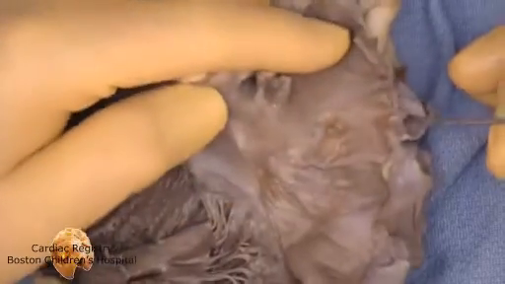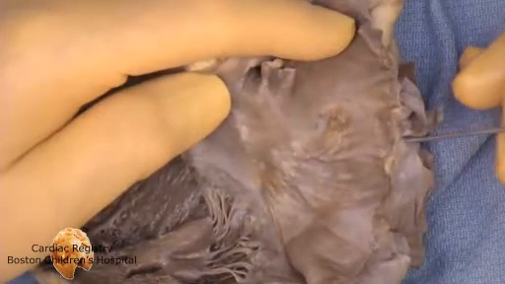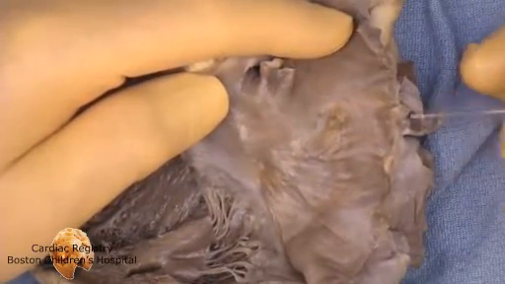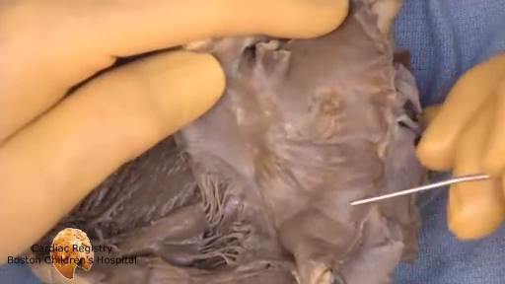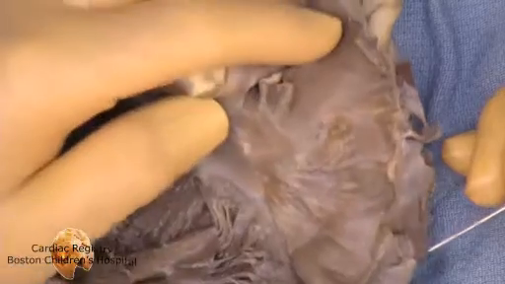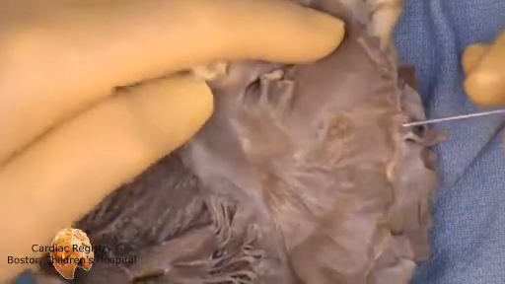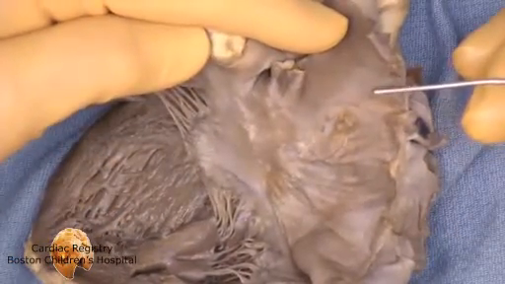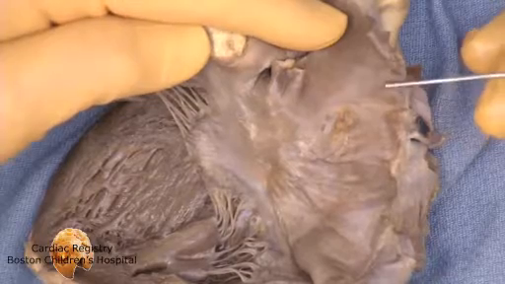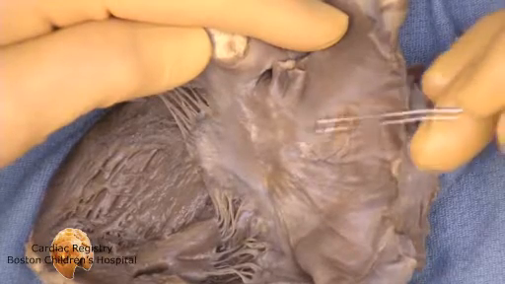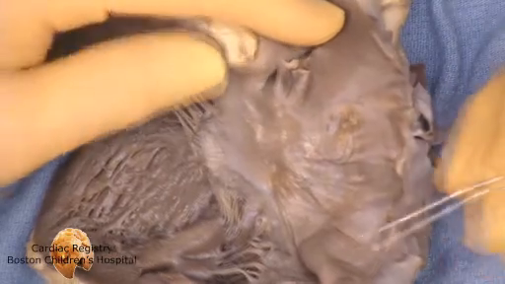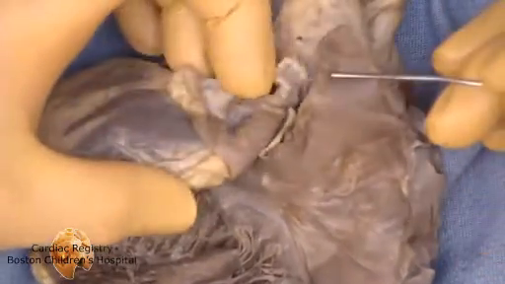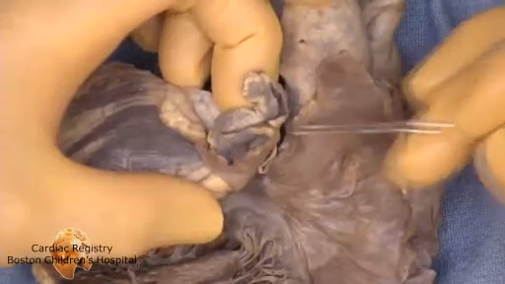The pulmonary veins enter the posterior and rightward aspect for the right pulmonary veins, and the posterior and more leftward aspect for the left pulmonary veins. In the solitus heart, the right pulmonary veins are adjacent to the interatrial septum, and the left pulmonary veins are away from the septum and closer to the appendage.